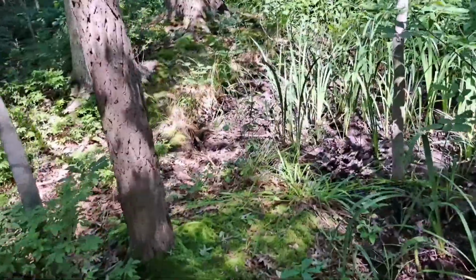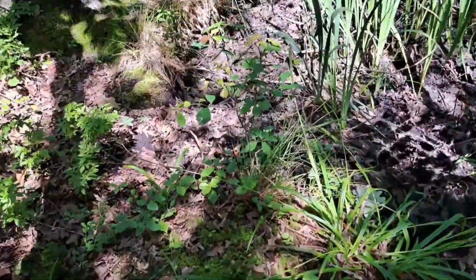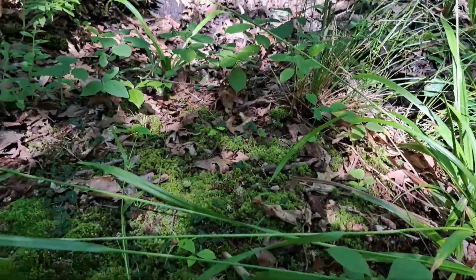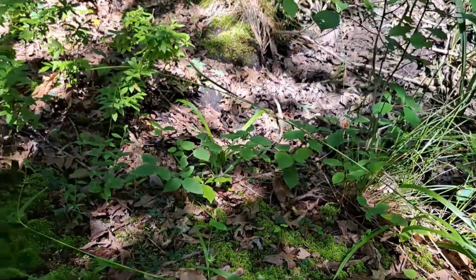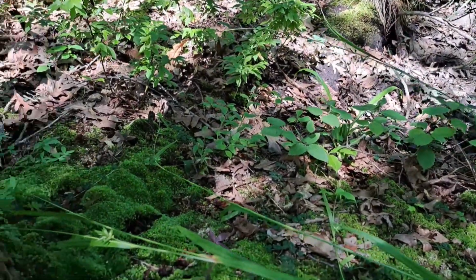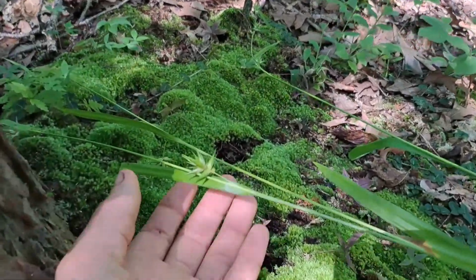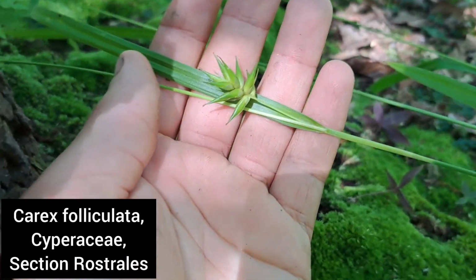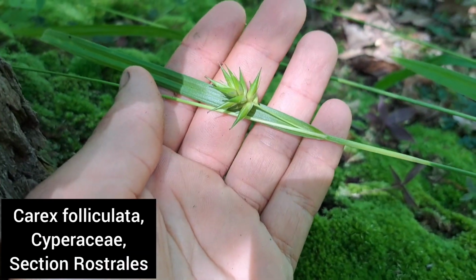And that's a sedge, of course, because I'm sedge heavy. You know, I just love them. They're a really cool group of plants. They're very diverse. They can tell you a lot about the landscape, the sedges can. But this one right here that we're looking at, this is Carex folliculata, the long sedge.